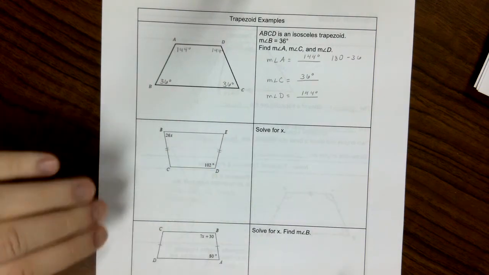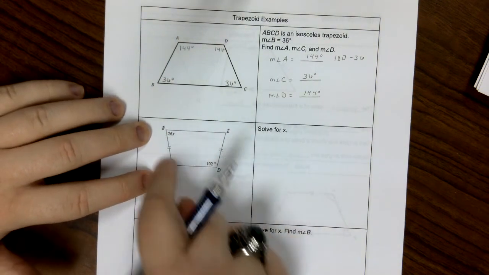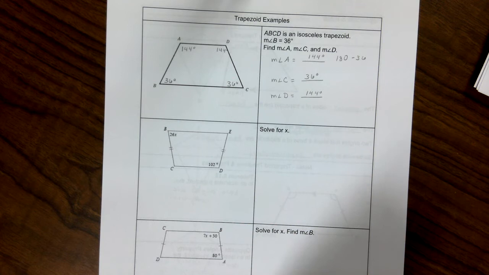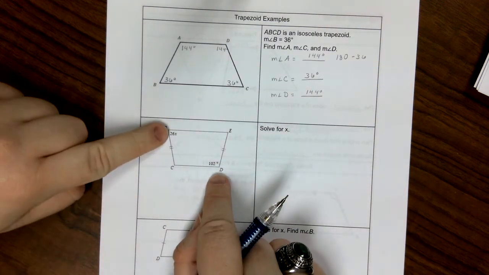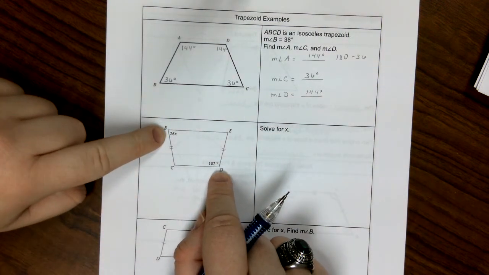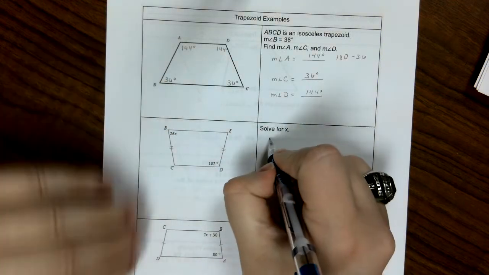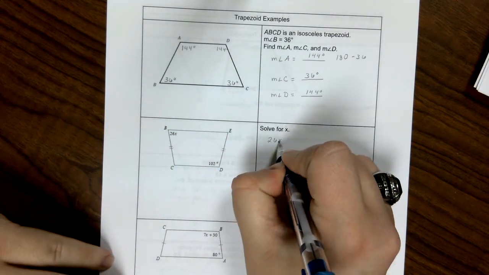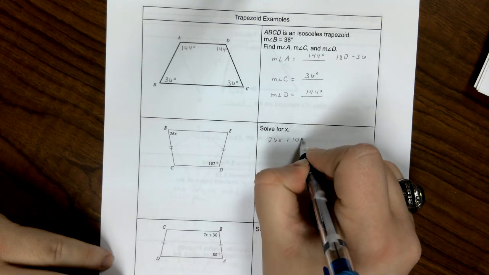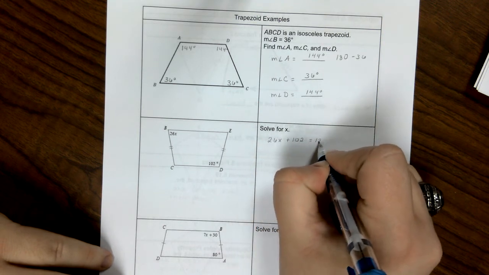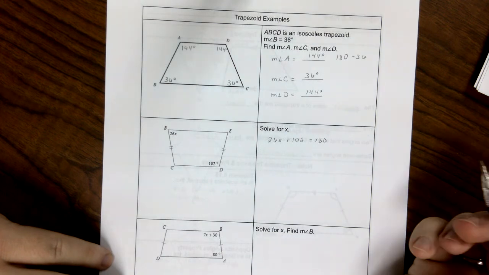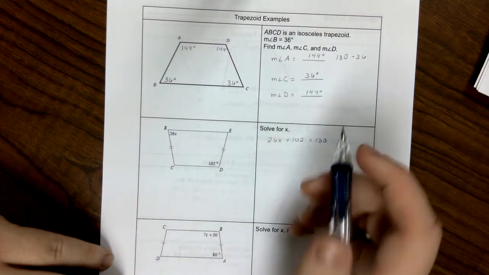Okay, I need to solve for x on this next one. It's an isosceles trapezoid. They've given me a pair of opposite angles. So remember the property that the opposite ones are supplementary. So we're going to take 26x plus 102 and equal it to 180, because opposites are supplementary here.